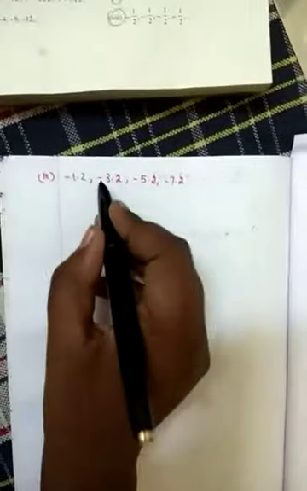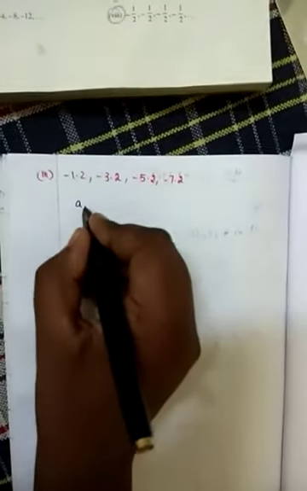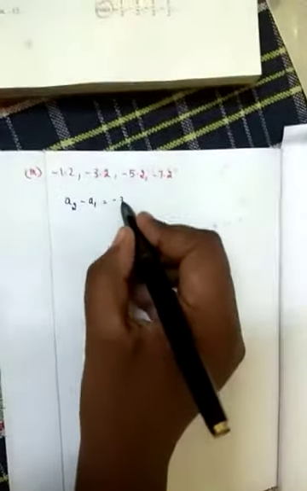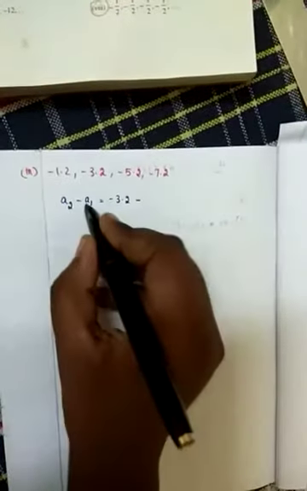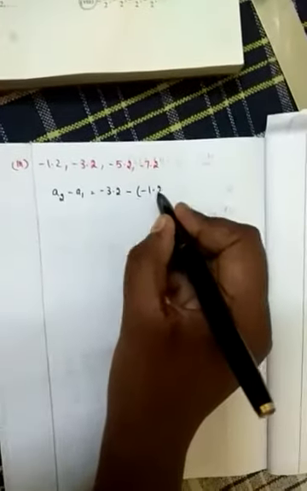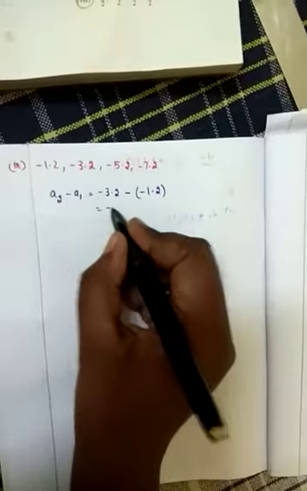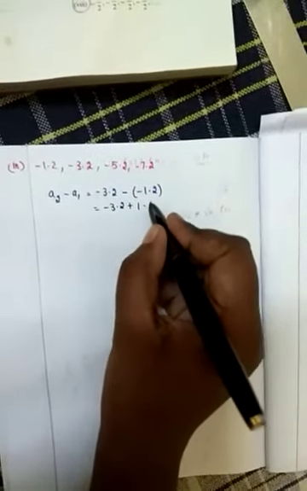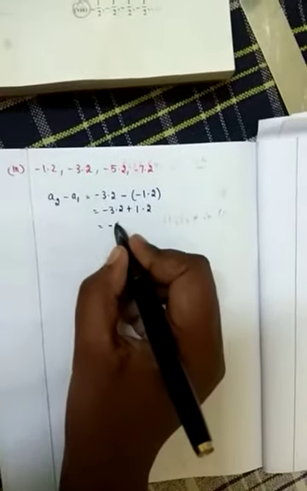Okay, third one: minus 1.2, minus 3.2. So you have to be very careful when minus comes, okay? So a2 minus a1, this is the first step. a2 is minus 3.2 minus a1, which is also minus, so minus 1.2. So you get minus 3.2 plus, minus into minus is plus, so 1.2. That is, you get minus 2.